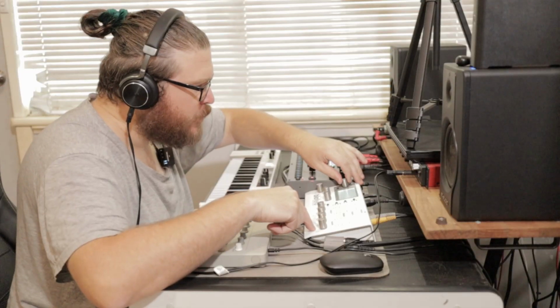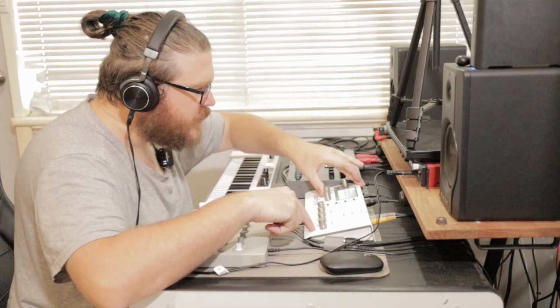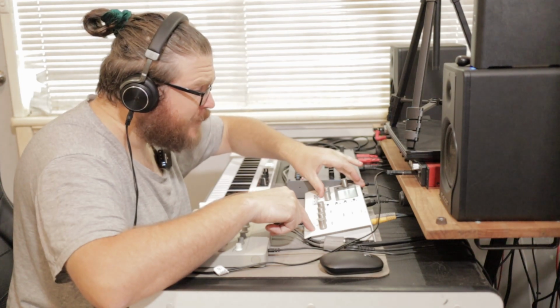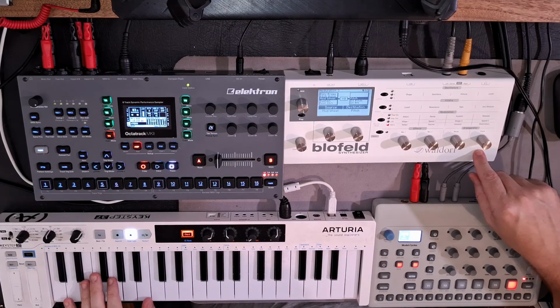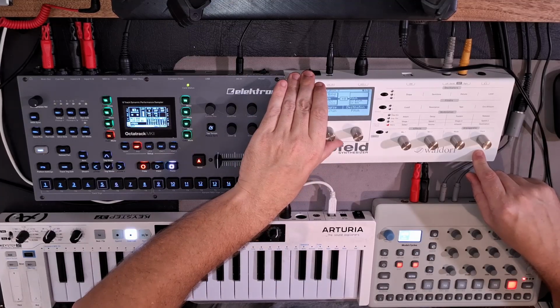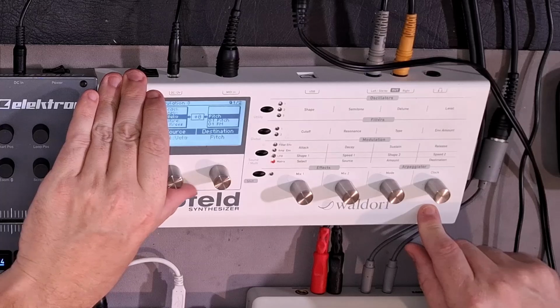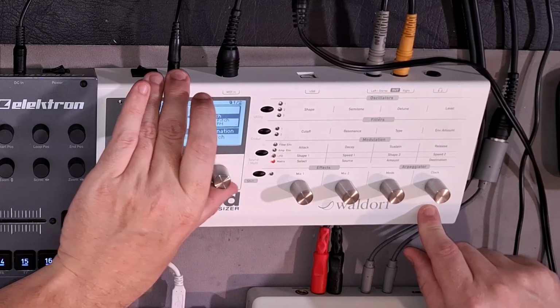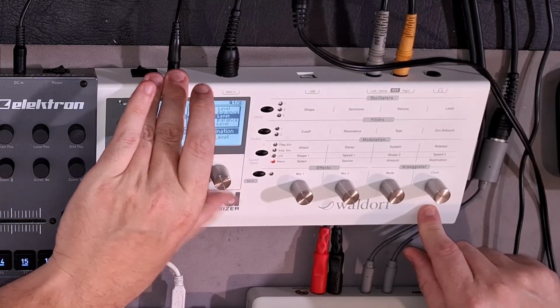One other thing I might try is sending the key tracking to the speed of the LFO. Lower notes will be a bit slower and higher notes, the LFO will be a bit faster. Where's key track, LFO2 speed.